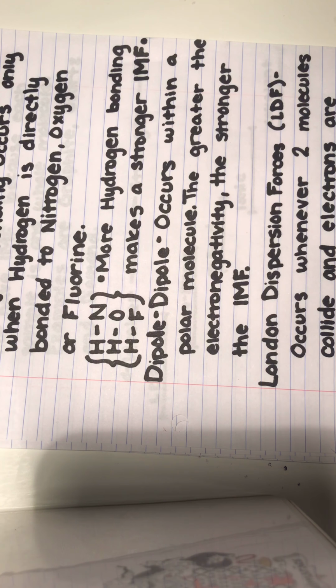Next up, we have dipole-dipole, and this occurs within a polar molecule. The greater the electronegativity, the stronger the intermolecular force. So, it does not matter what the charge of each individual atom is that is used to make up this molecule. It matters only the final charge of this molecule due to the configuration of the elements.